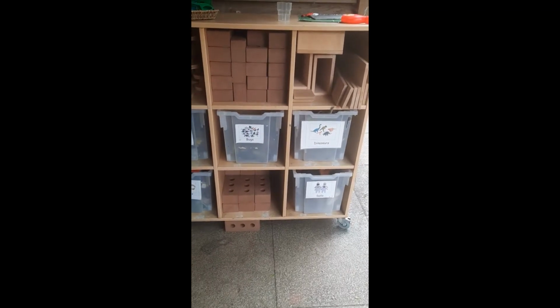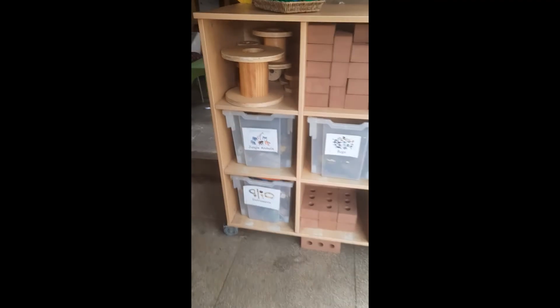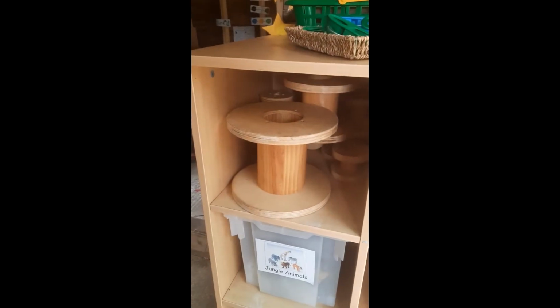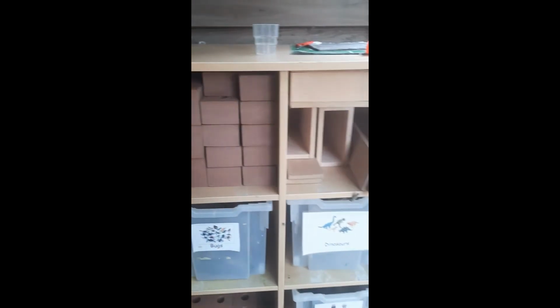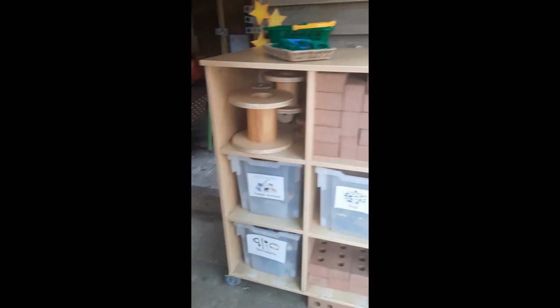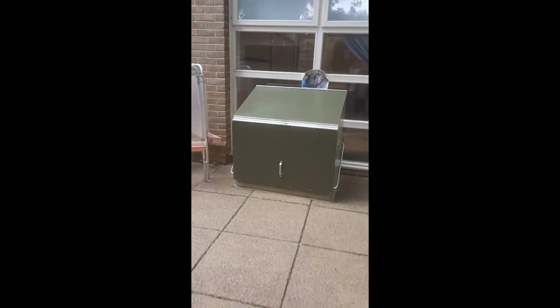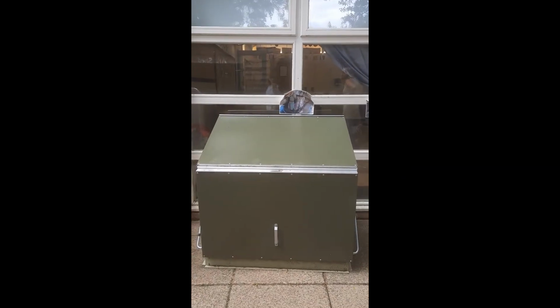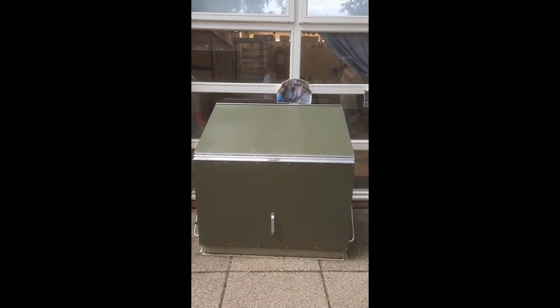There's lots of brilliant equipment for you to use. We've got big pegs to peg up our dens. We've got those reels. They're quite fun. Someone had a go at making a scooter this year. And in this box we have dressing up. But at the moment we're not dressing up. But when we are dressing up, then we'll go in the box.